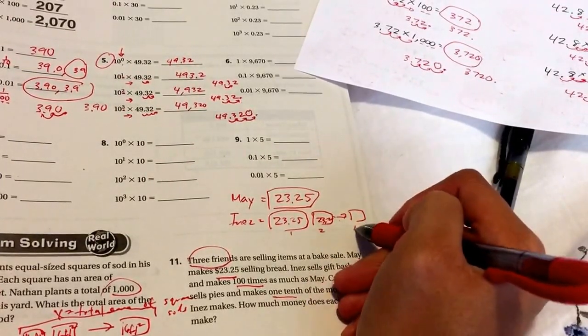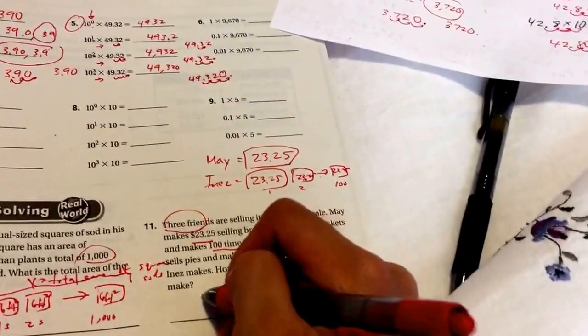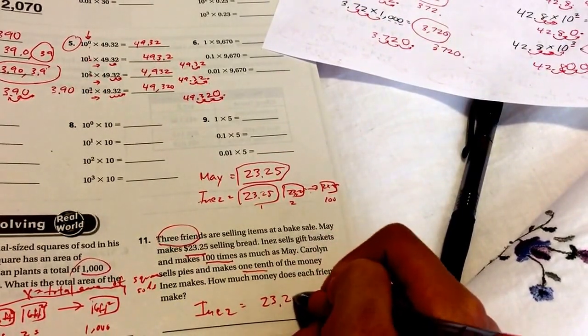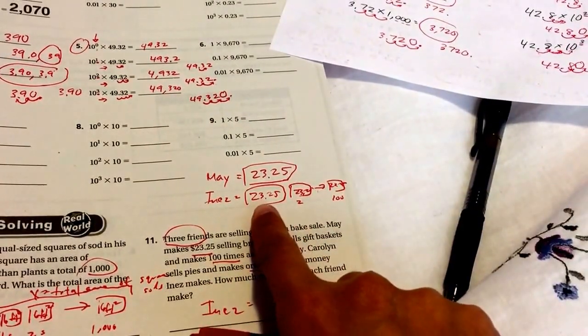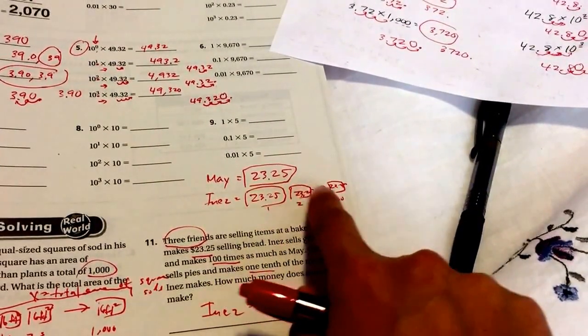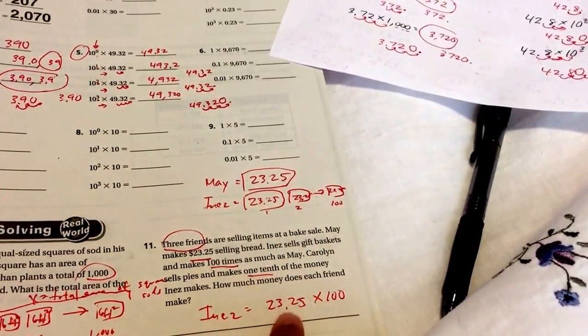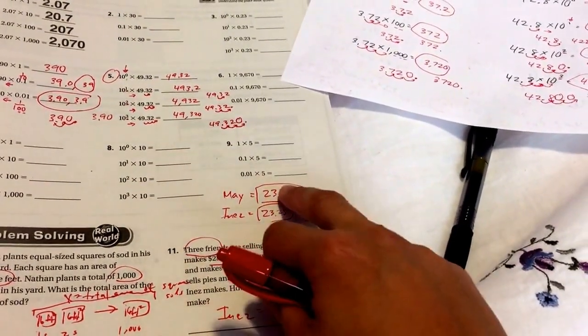So what Inez did was, Inez is 23.25 times 100. Because keep in mind, you could do 23.25 plus 23.25 100 times, or just multiply it out. Inez makes 100 times as much as whatever May made.